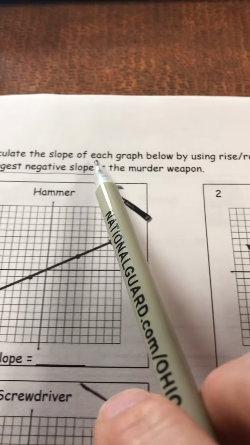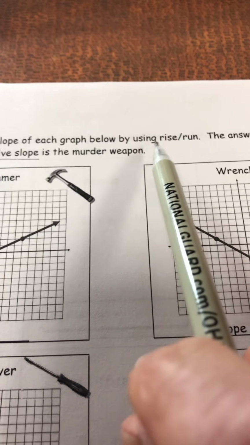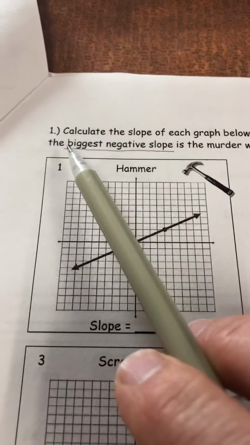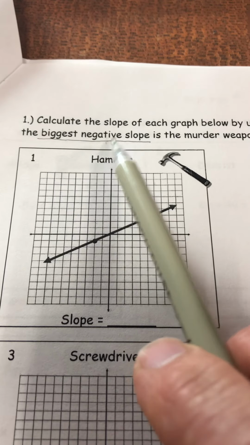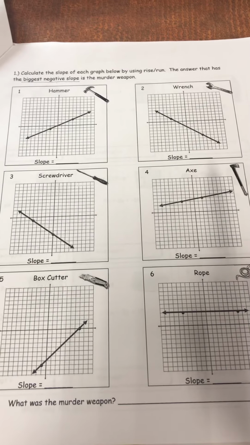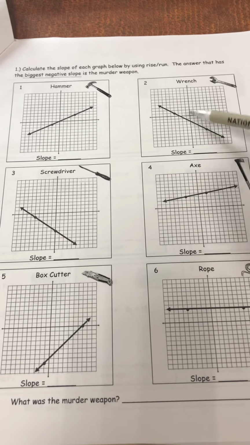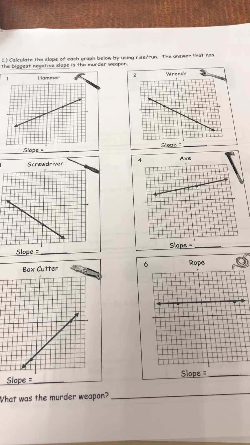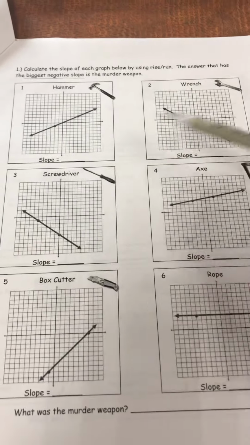You're to calculate the slope of each graph below by using rise over run. The answer that has the biggest negative slope is the murder weapon. So first of all, negative slopes. This is a negative slope. This is a negative slope. So it's going to be one of these two.